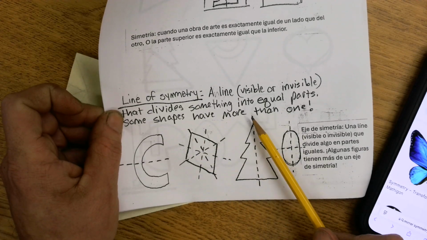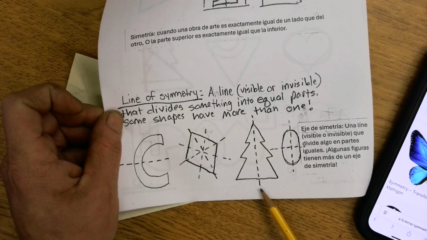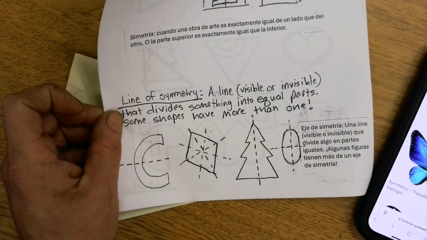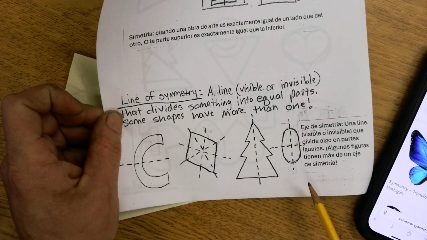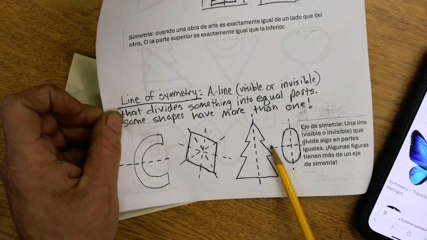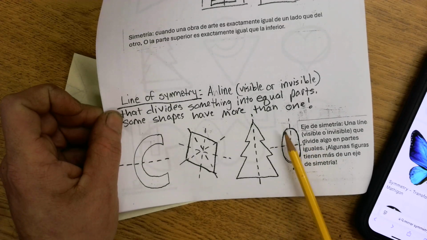The pine tree, divided in half vertically. This side is the same as this side. So there's 1 line of symmetry. The oval has a line of symmetry just like the tree, vertical, but it also has the sides are the same. So it has 2 lines of symmetry here.